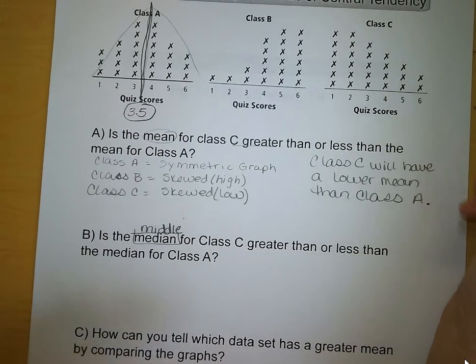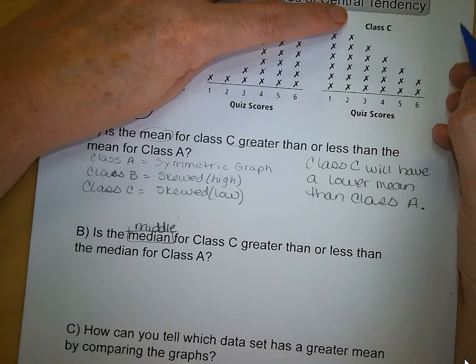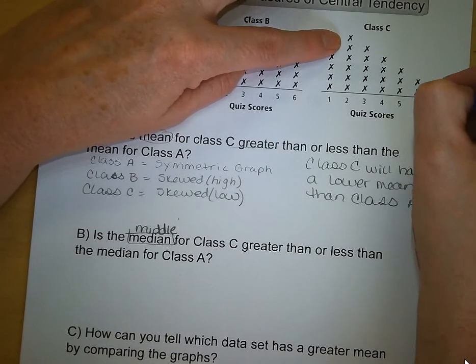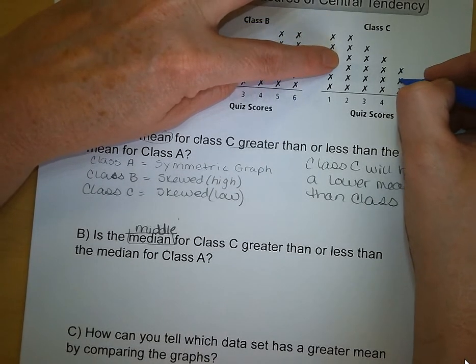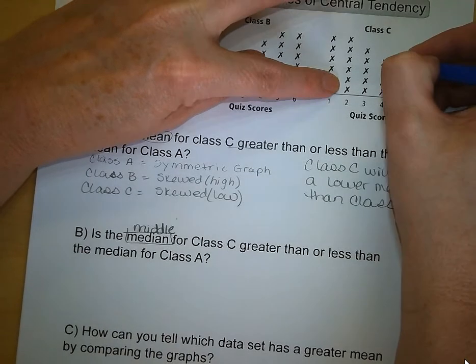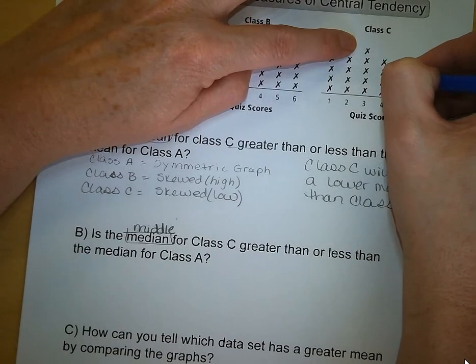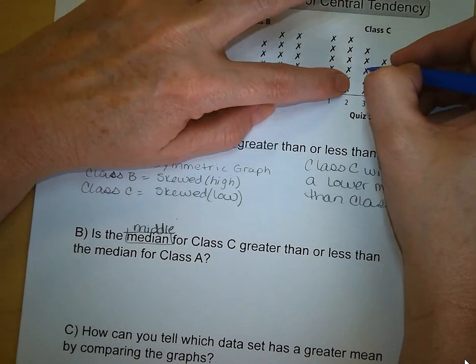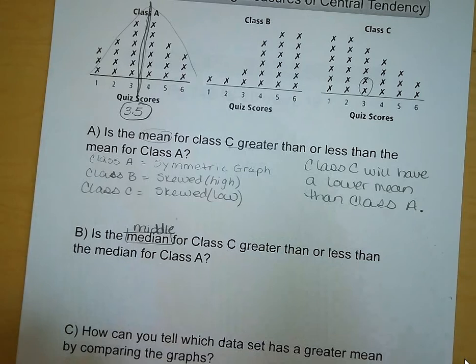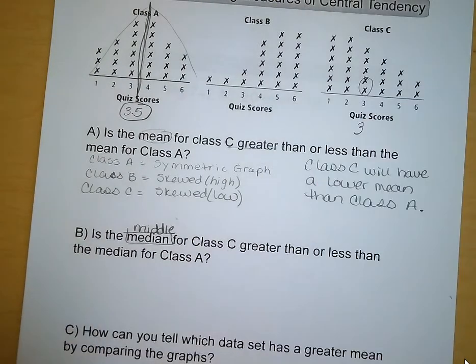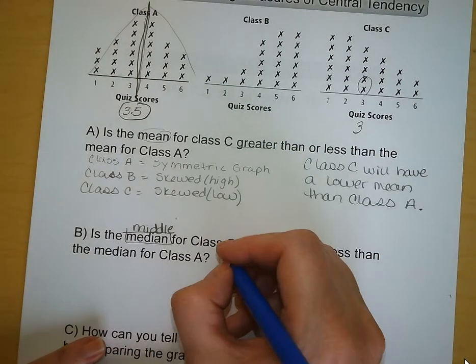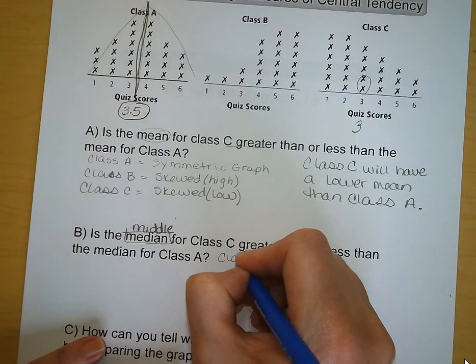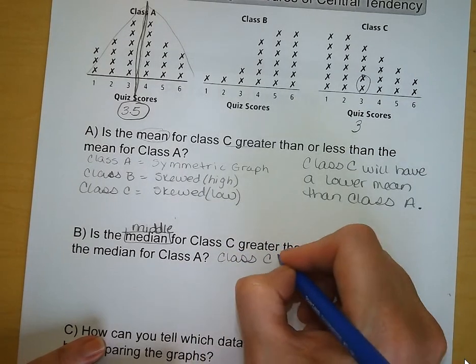For Class C, we need to work our way through the data. So we're hopping along. Hey, look, the ones that we have left, it's 2 3s again. So our median is gonna be 3. So is the median for Class C greater than or less than the median for Class A? It's going to be less than.